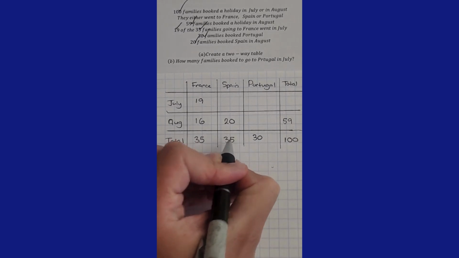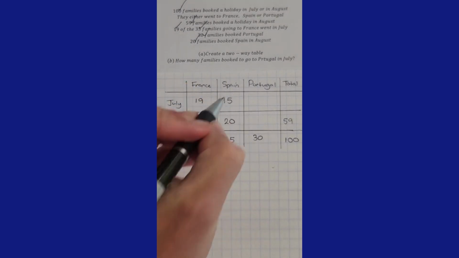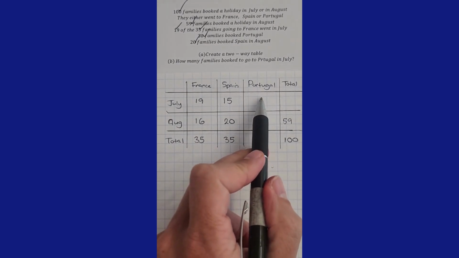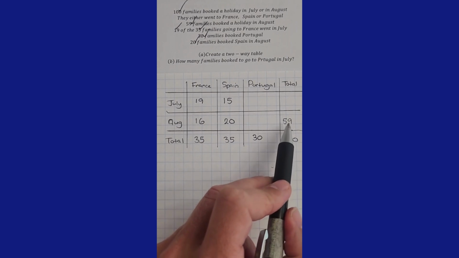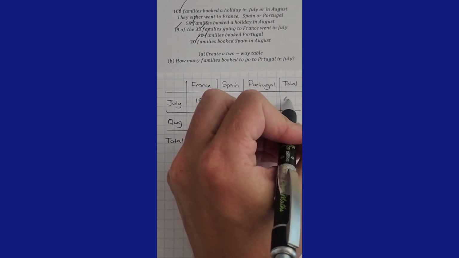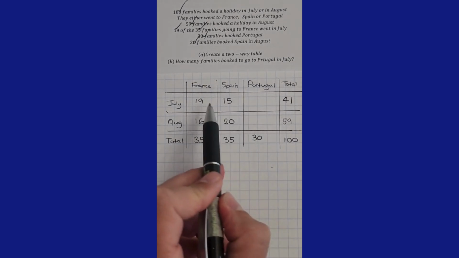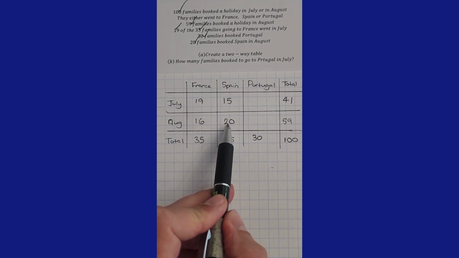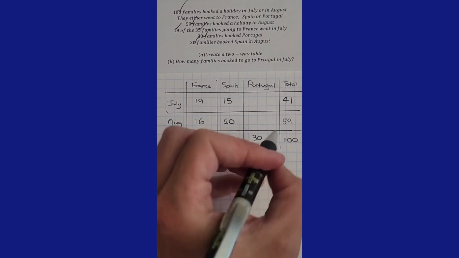Hopefully 35, 70, 30, 100. And then I naturally want to now do this one, because what do I add to 20 to get 35? Well, that is going to be 15. Can't do that one just yet because I don't have enough information. But this total, well, that has to add up to 100. What do I add to 59 to get 100? Well, that is going to be 41. We can now fill in these using the rows. So 16 plus 20 is 36. What do I add to 36 to get 59? Well, that's going to be 23.